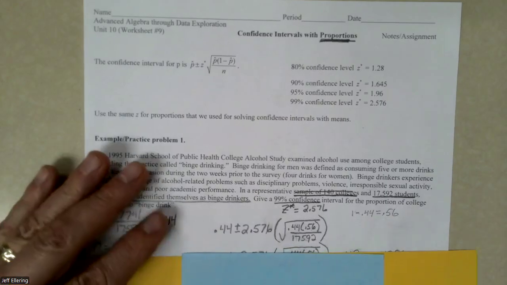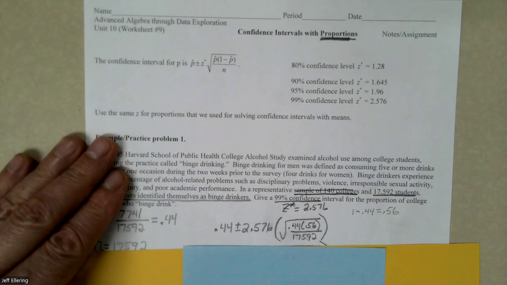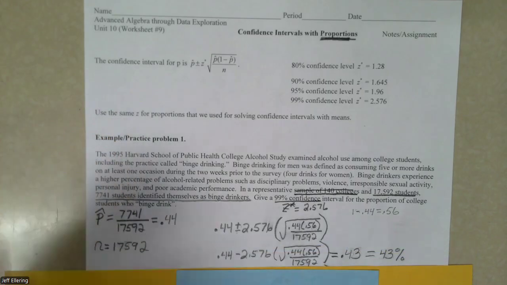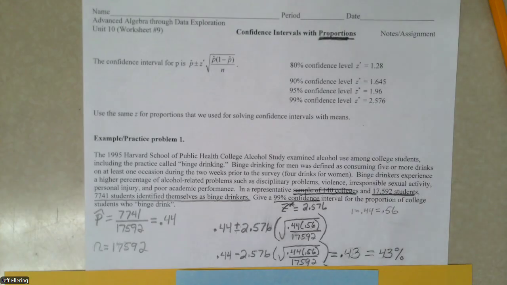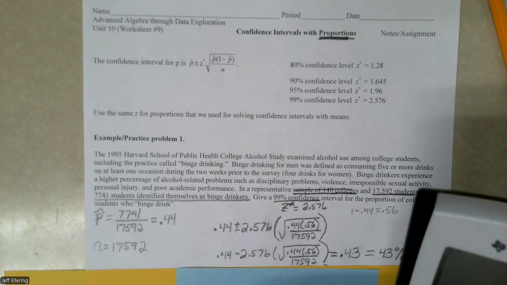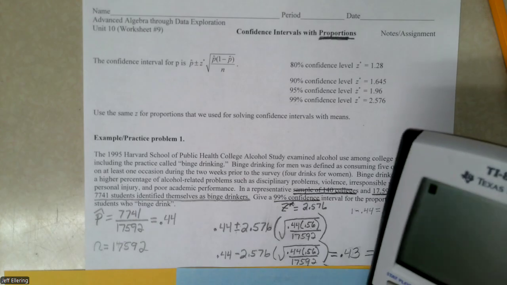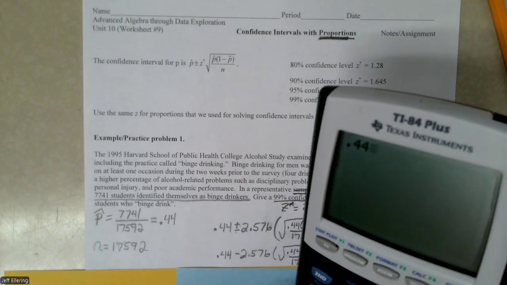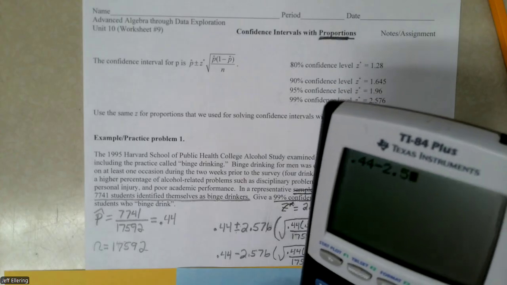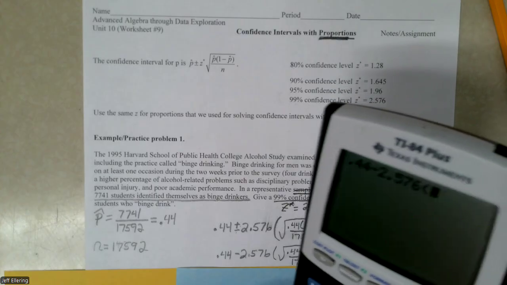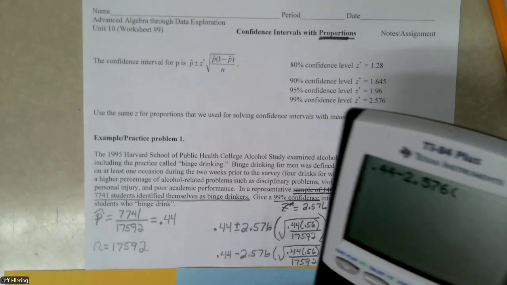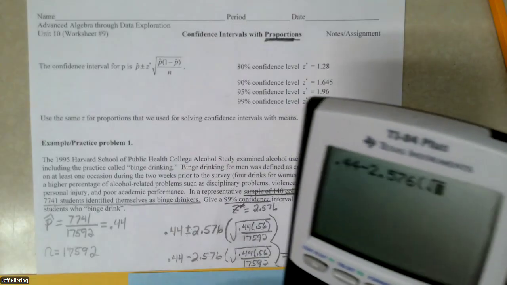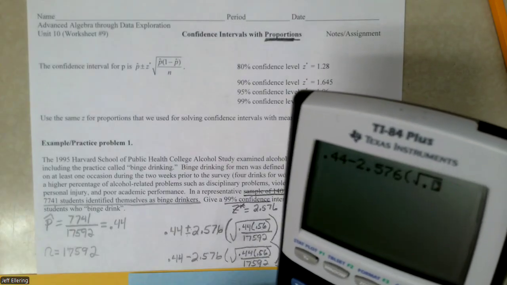Now we're going to figure out the minus and the plus. We do it separately. Let me demonstrate with the calculator. We're going to do the minus portion first. On our calculator, we go 0.44 minus the 2.576 parentheses. Next we have the square root. Now 0.44.